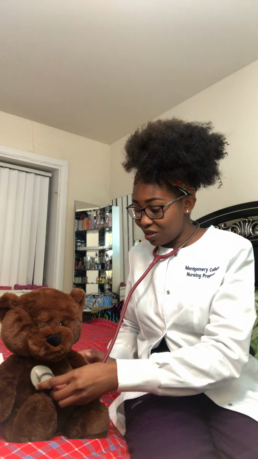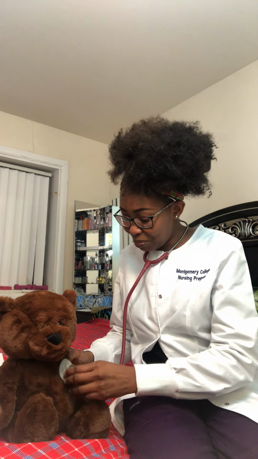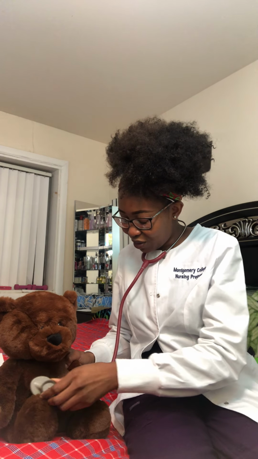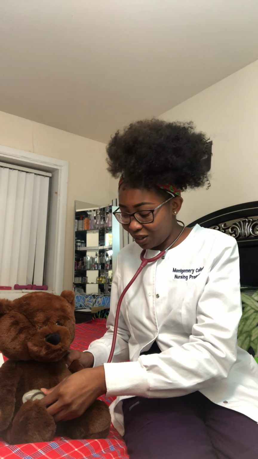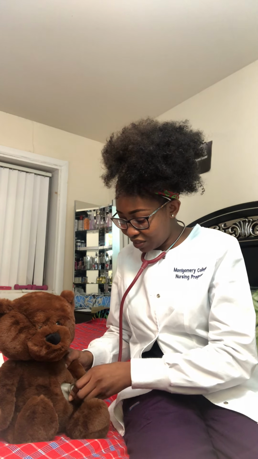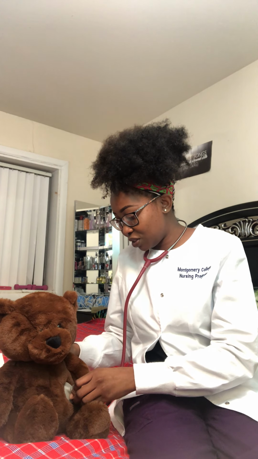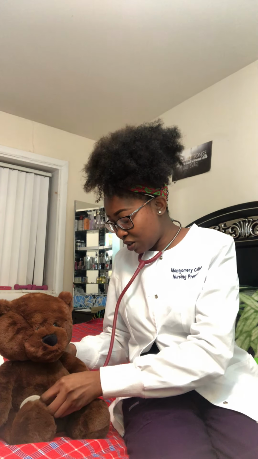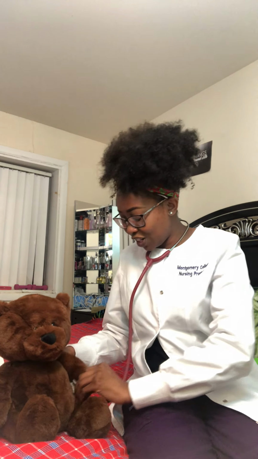I'll start with the right upper lung, and then I'll go to the left upper, and then the right middle lung, then the left, because the left side only has two sections. Then I'll go to the right lower and the left lower.